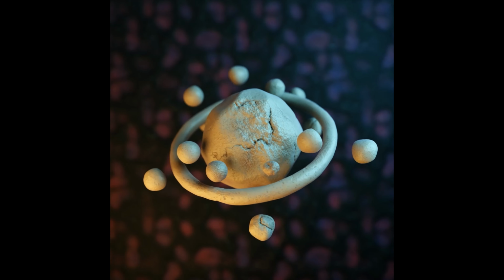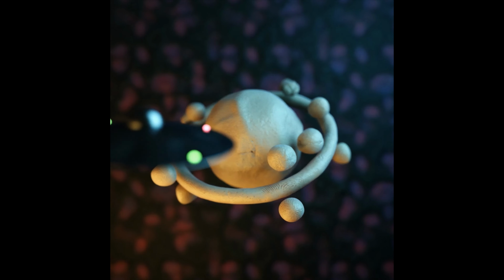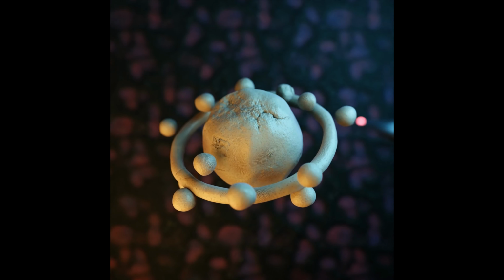Hi everyone, today I'm going to show you how you can create this animation by using the Ultimate Clay shader pack for Cycles and Eevee.